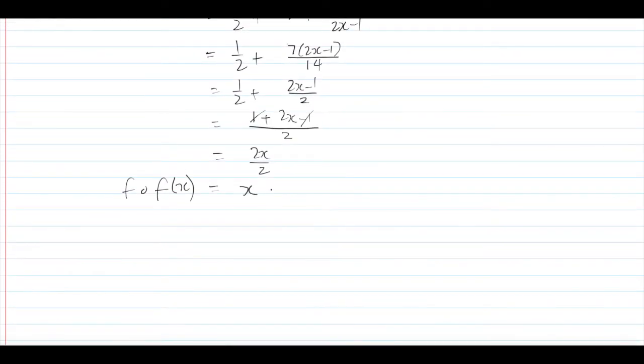So we just need to sketch this graph, but keep in mind again that the domain of f of f is R except half. Remember, the composite came from f, and therefore the domain of the whole composite is also the domain of f.